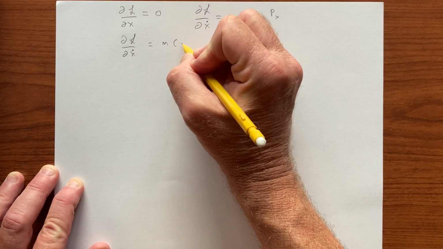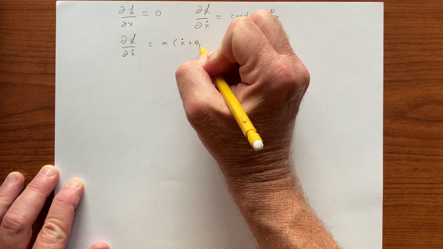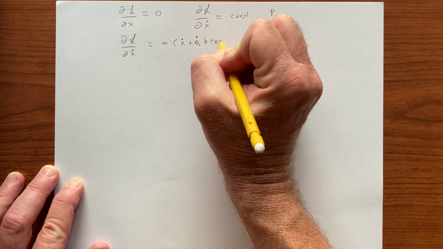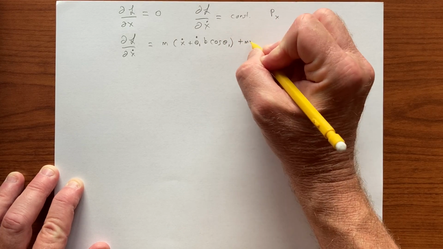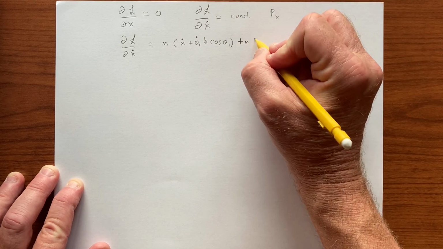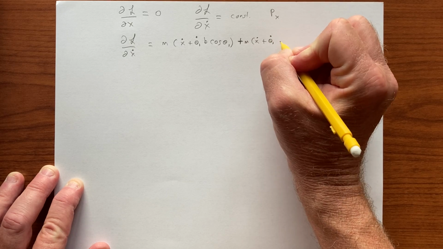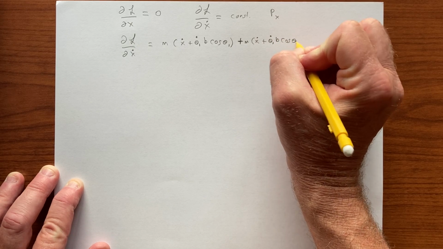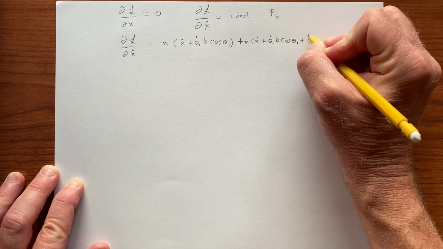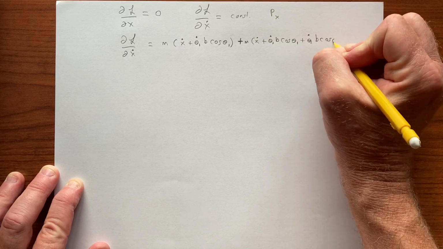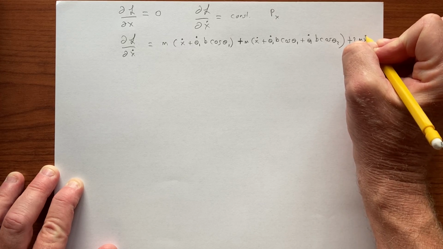m x dot plus theta 1 dot b cosine of theta 1 plus m x dot plus theta 1 dot b cosine theta 1 plus theta 2 dot b cosine theta 2 plus 2m x dot.